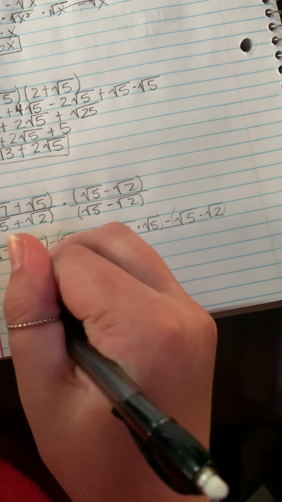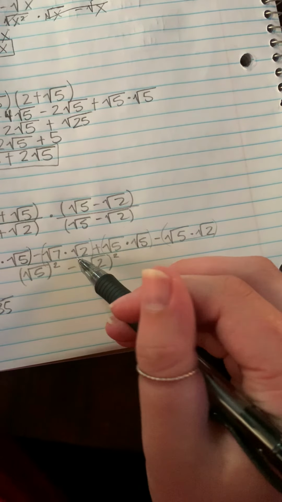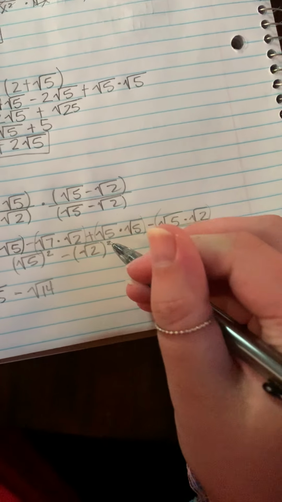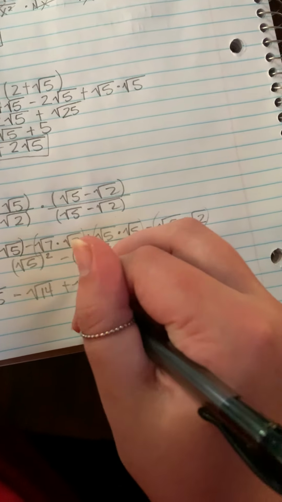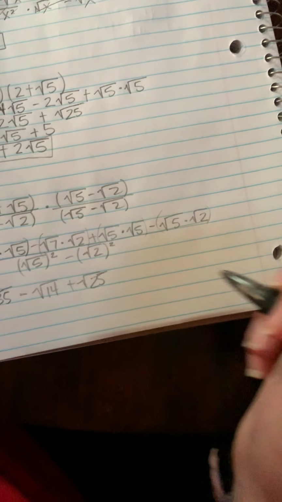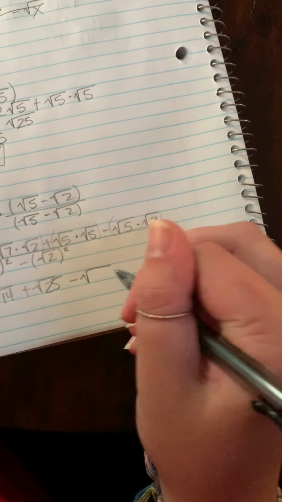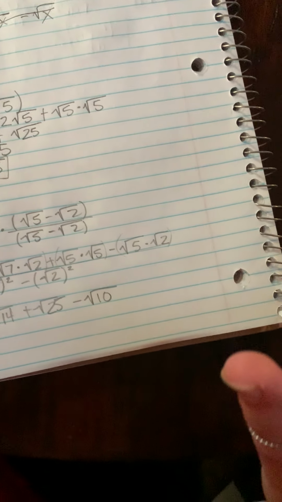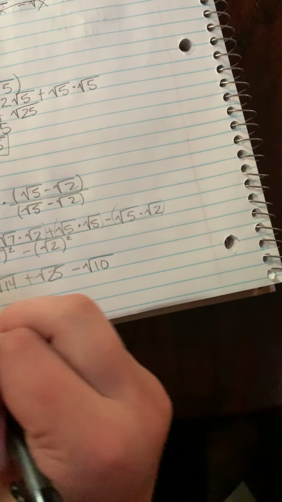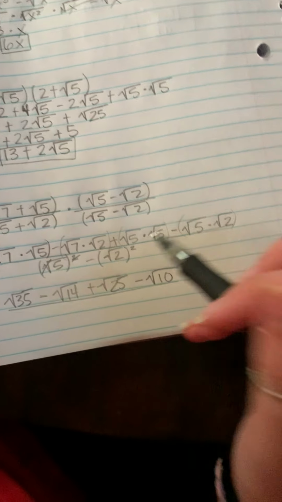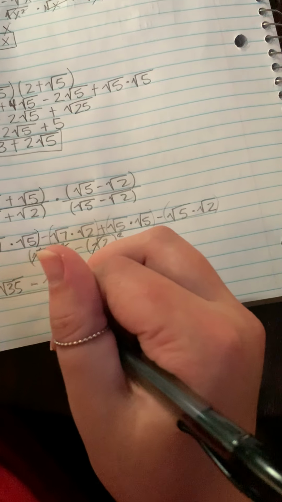So that's going to give me the square root of 35. 7 times 2 is going to be minus the square root of 14 plus square root of 25 minus square root of 10 over 5 minus 2.